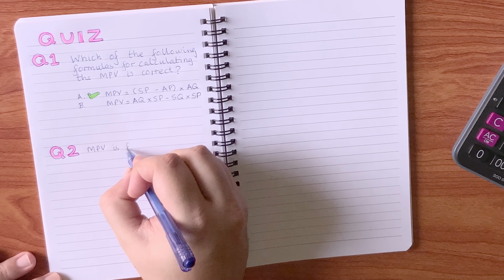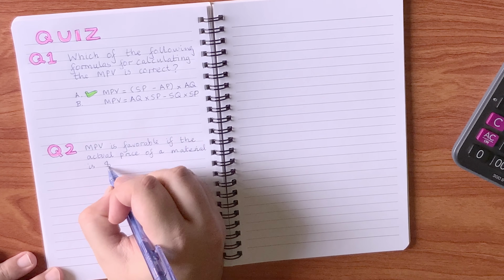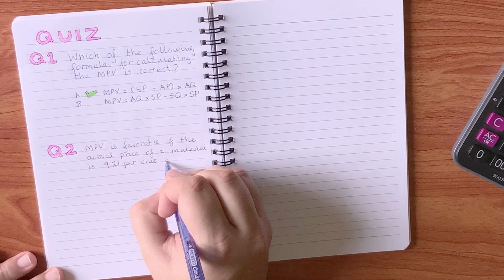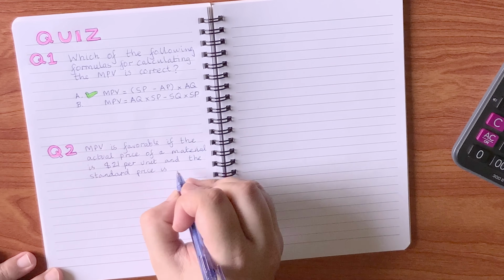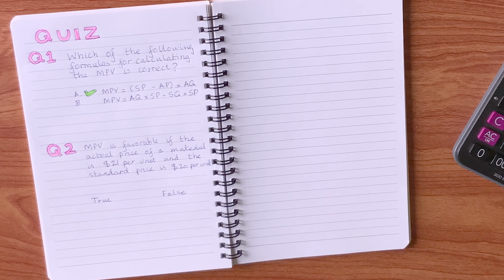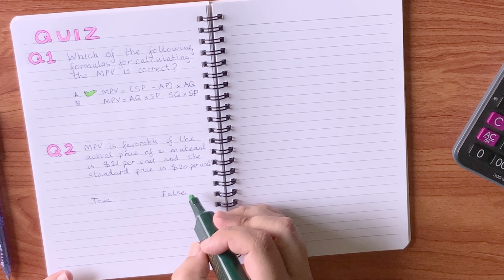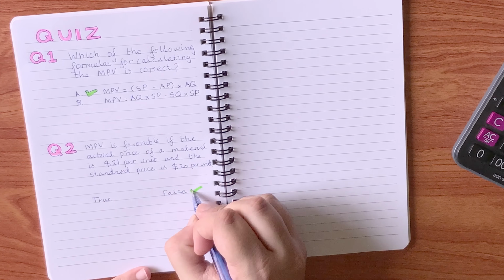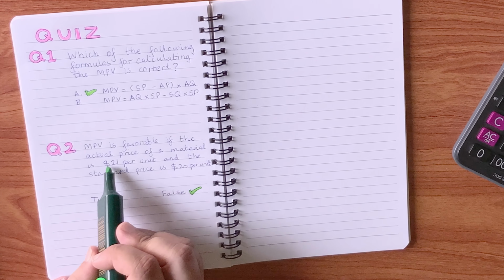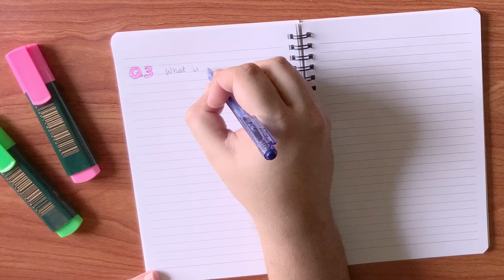Okay, question 2 is a true or false? Material price variance is favorable if the actual price of materials is $21 and the standard price is $20. Okay, the correct answer is false. When the actual price of materials is higher than the standard price, the material price variance is adverse, not favorable.